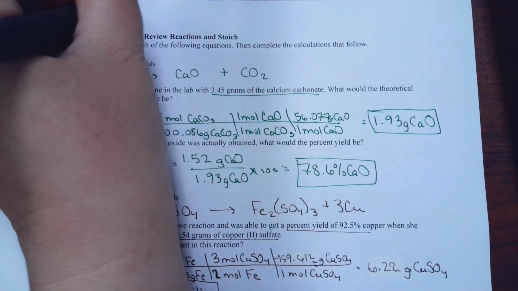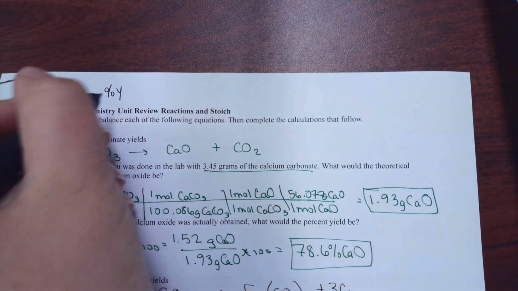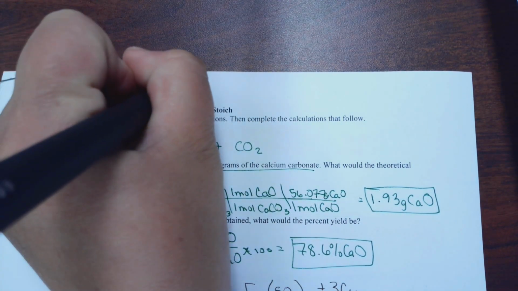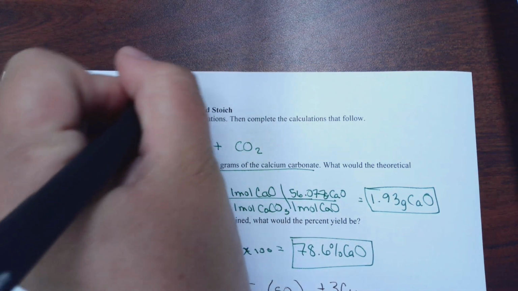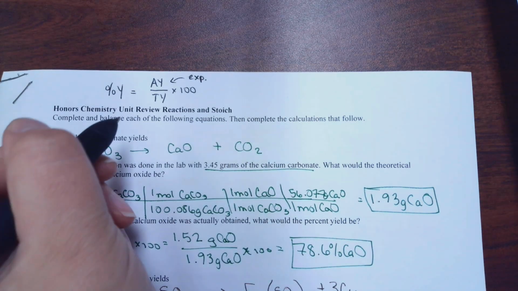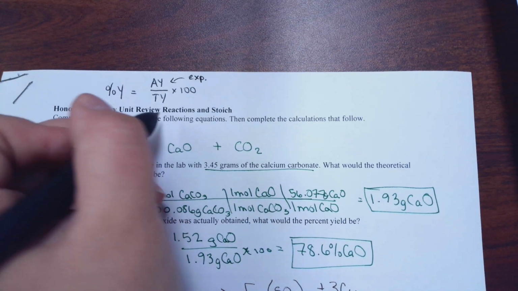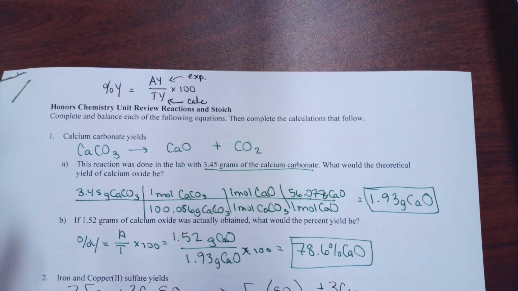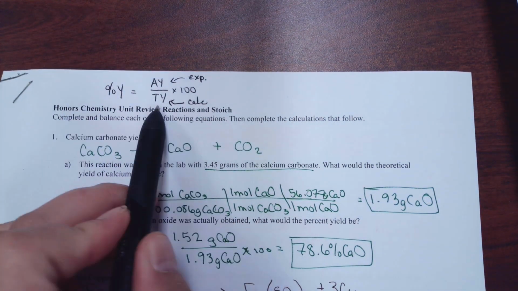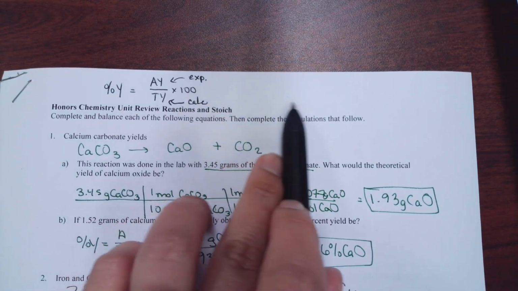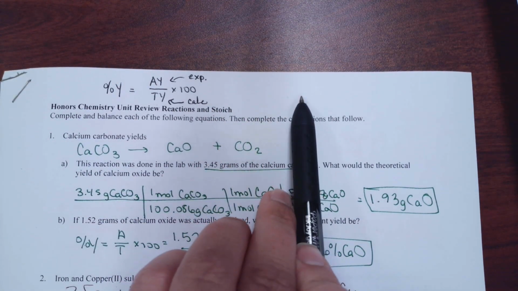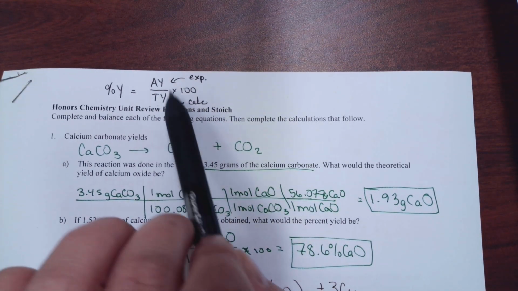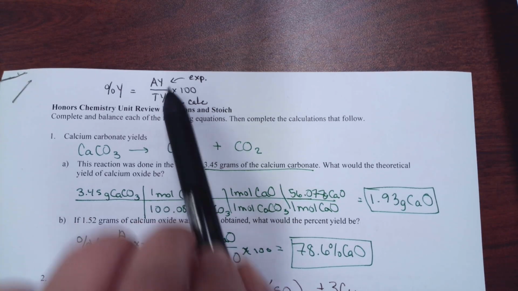So for percent yield, we have the equation: percent yield is equal to the actual yield divided by the theoretical yield times 100. The actual yield always comes from experimenting. That's what actually happens when you do the experiment. The theoretical yield, on the other hand, is a calculated value based on your starting materials. So you look at how much you start with, and you use stoichiometry to predict the maximum amount of product total possible, and then you are able to compare that to what you get when you actually do the experiment.